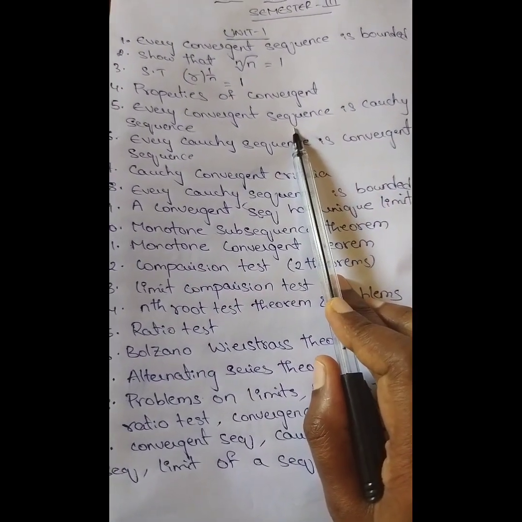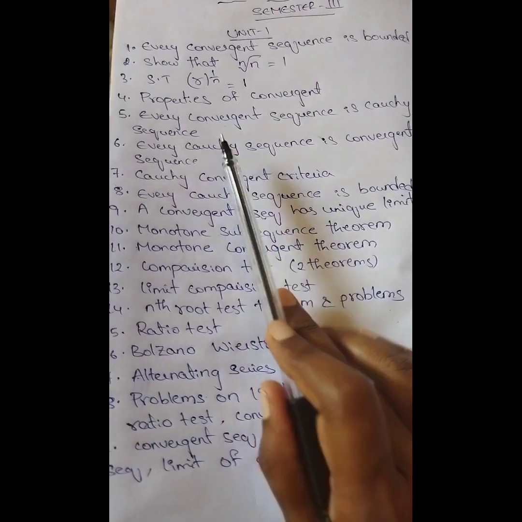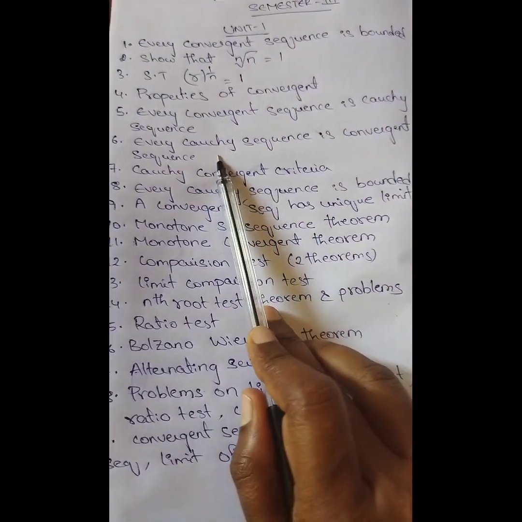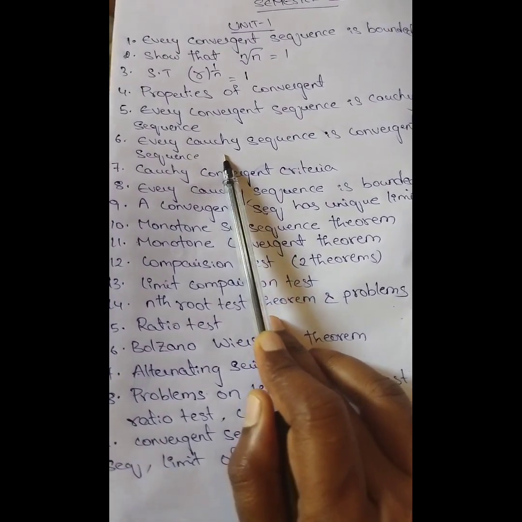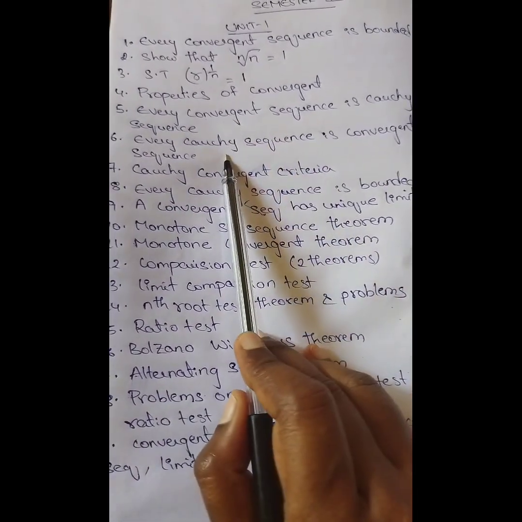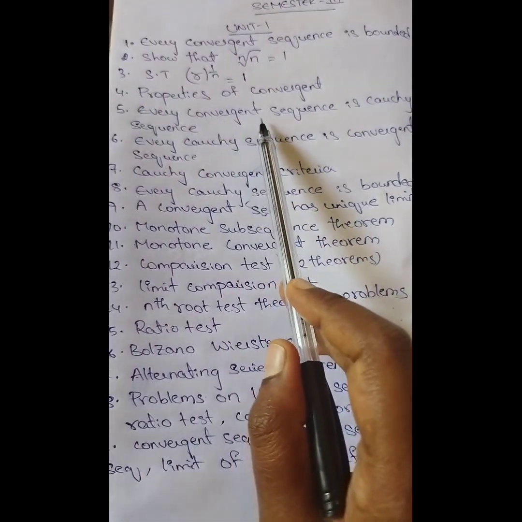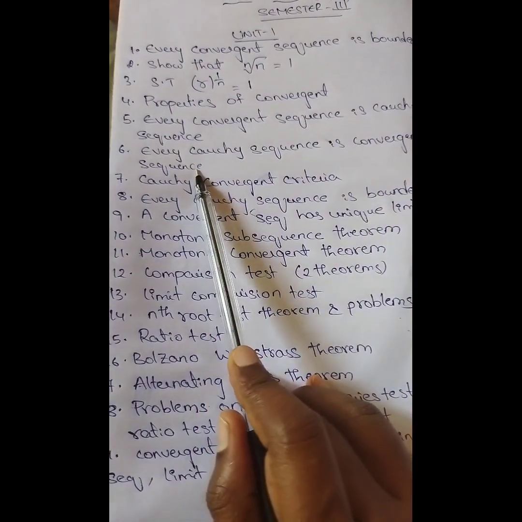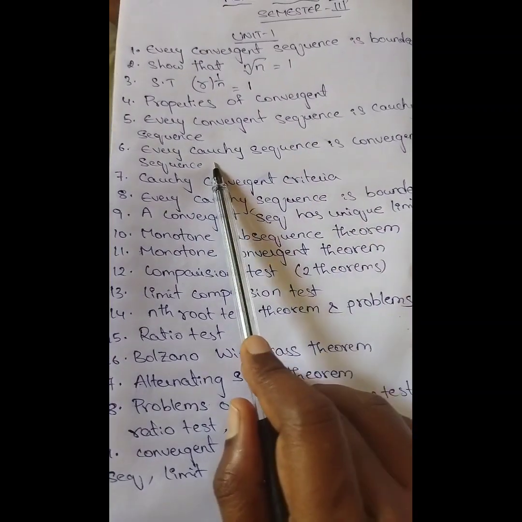Next, every convergent sequence is a Cauchy sequence. Every Cauchy sequence is a convergent sequence. These theorems are important for long answers. So while you are writing these theorems, don't forget to write the definition of convergent sequence and Cauchy sequence. That will give you full marks.